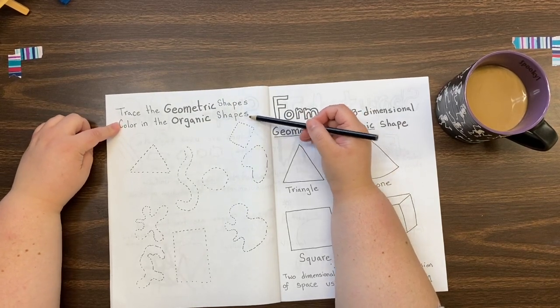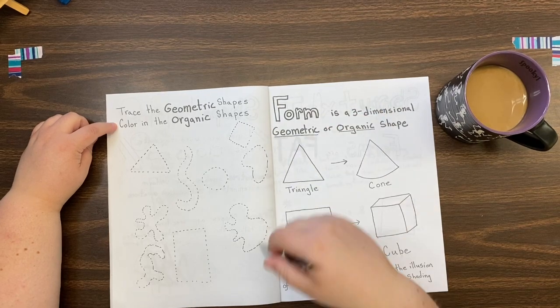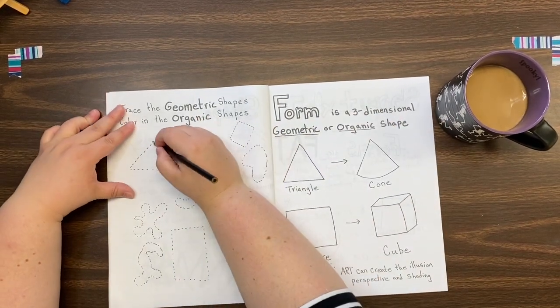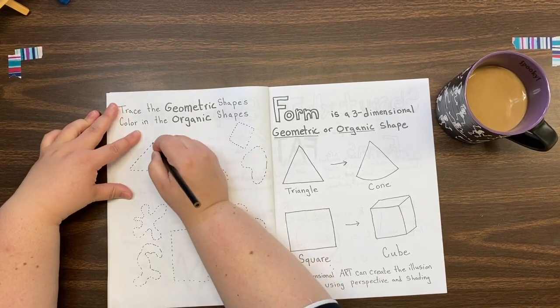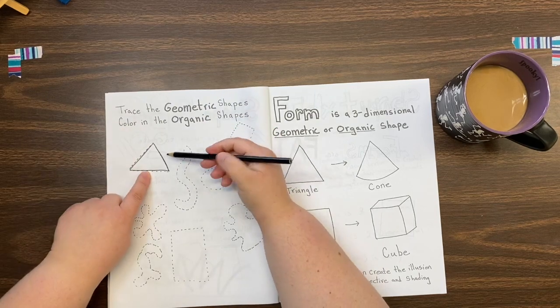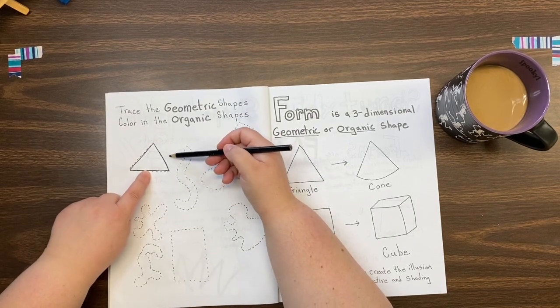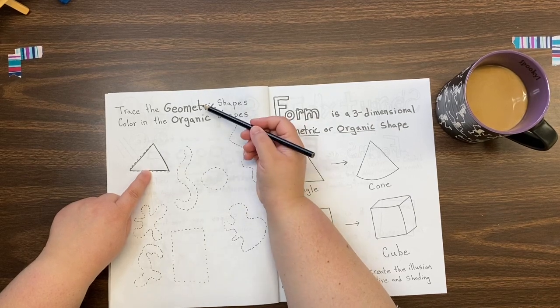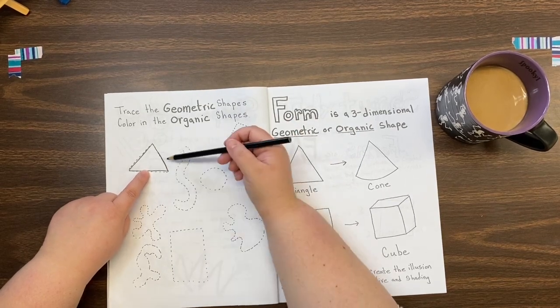So if I were you, the strategy I would use to accomplish this is I would start with tracing the geometric shapes. I'm just gonna use my regular old pencil. You could use a crayon. So I'm tracing the triangle. Did I do the right thing? Should I have colored it in or should I have traced it? Right? It's a geometric shape, so I'm tracing it.